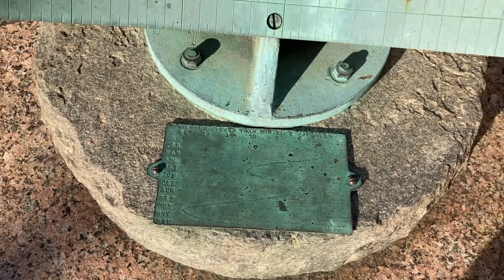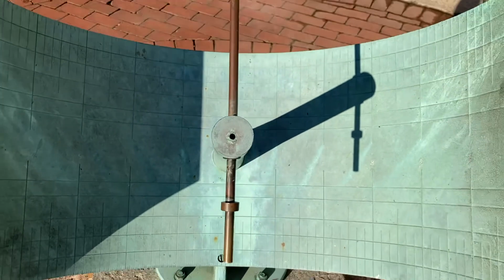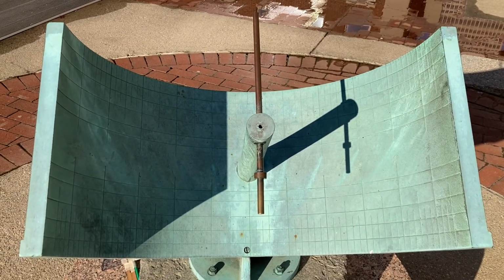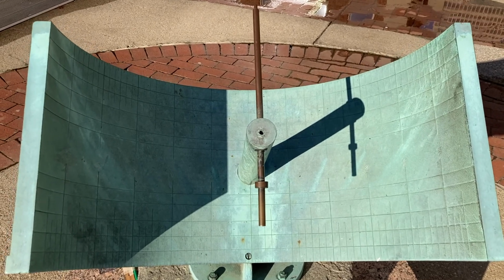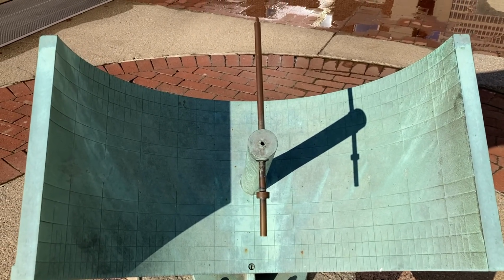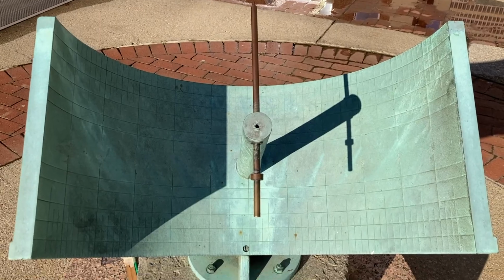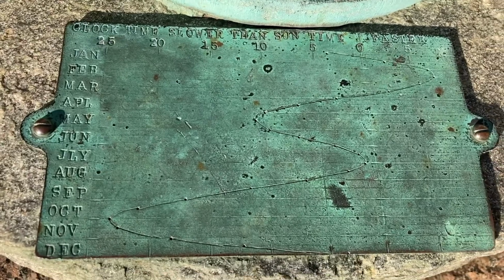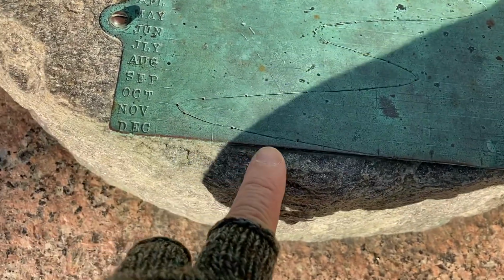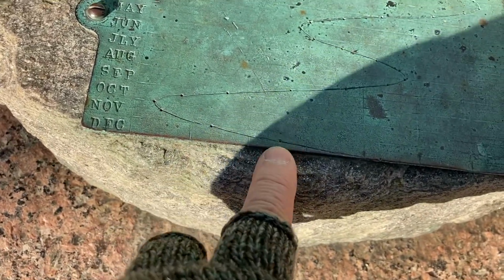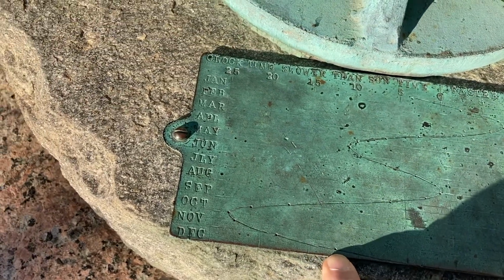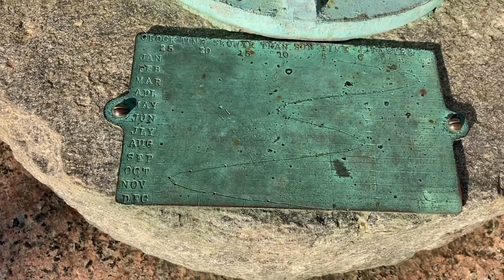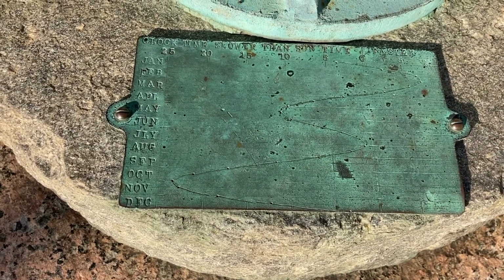So again, we got our reading. Our reading said it was 2:41. We went to our watch. It said it was 2:29, a 12-minute difference. We go to our analemma, and our analemma tells us that in November, and November would be this dot, December is this dot, right here. In this zone, we are definitely between 10 and 15 minutes slower than the sun.